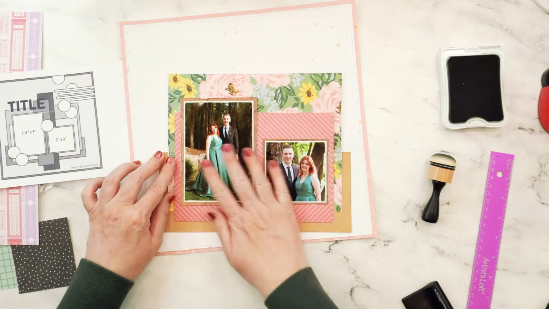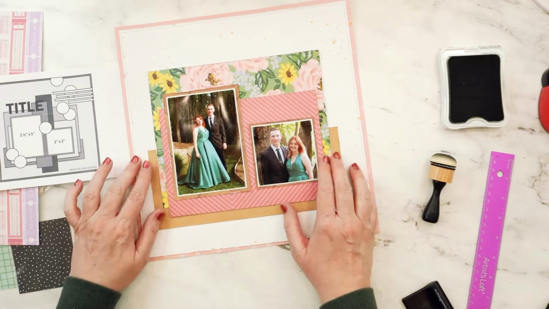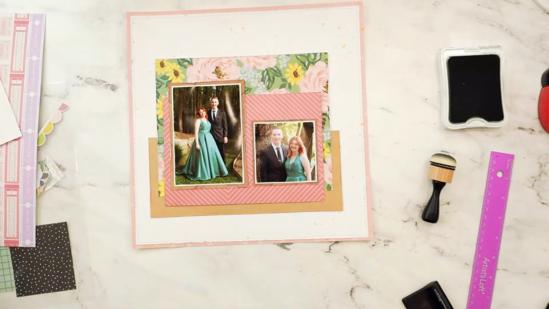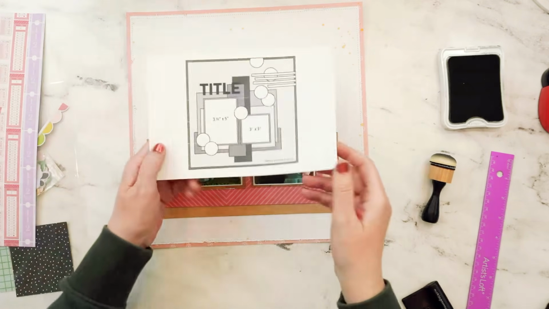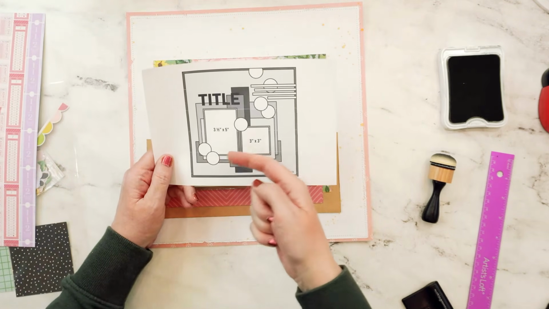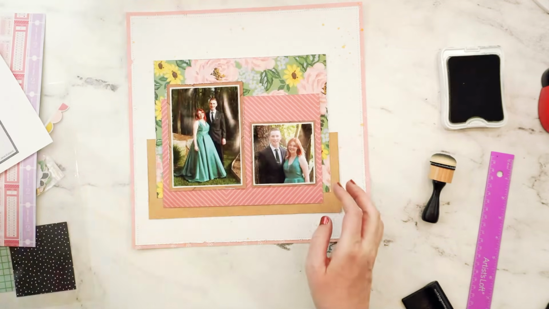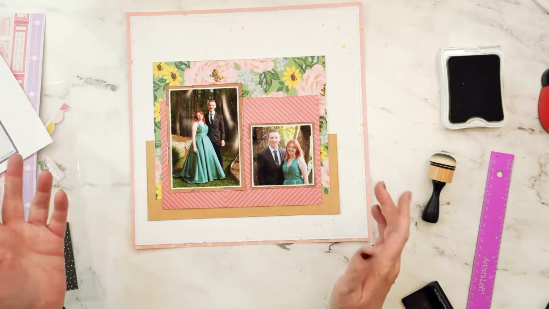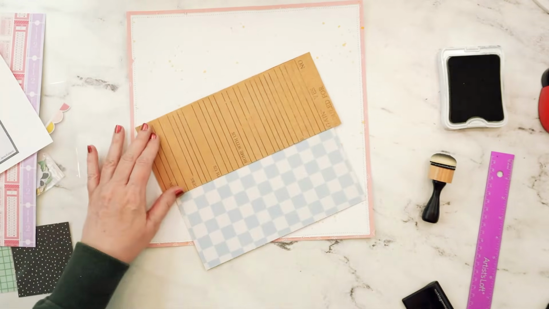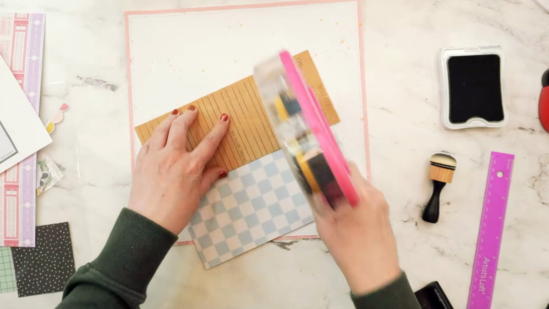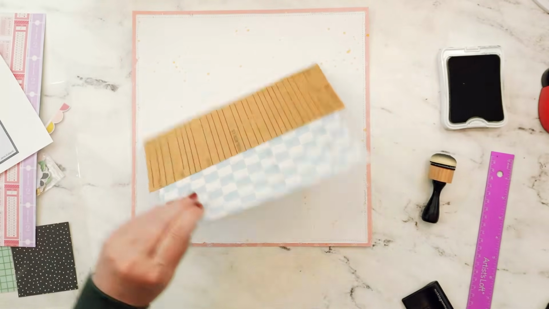Okay, I like how that ties into the photo mats. Okay, I think I'm ready to add this, and then we will do our vertical strips. So if you look at the sketch, it is pushed a little bit towards the left, so you have a larger margin over here on the right. Mine is not exactly like the sketch, but it's close. So we're just going to make adjustments as we go.